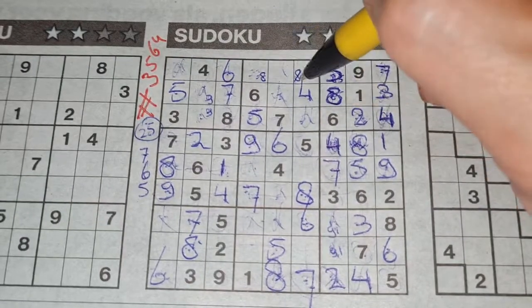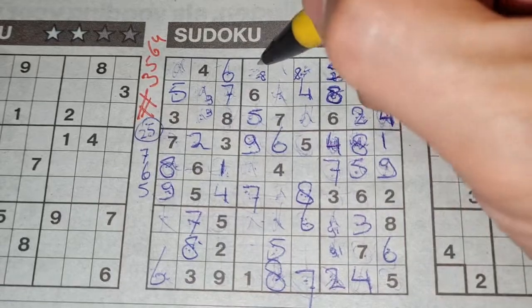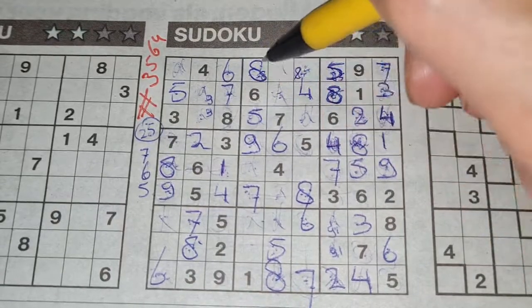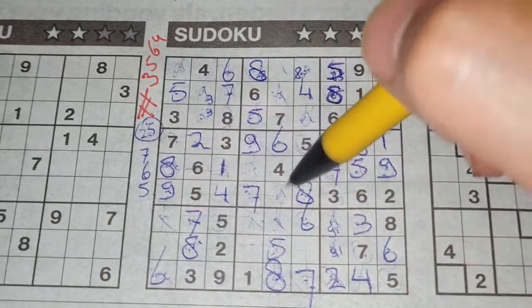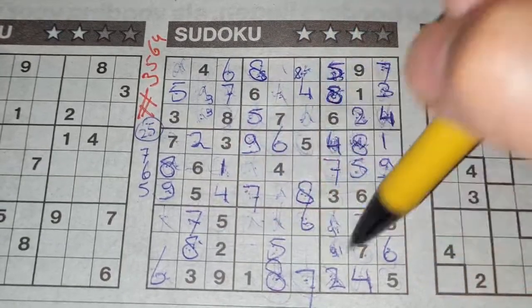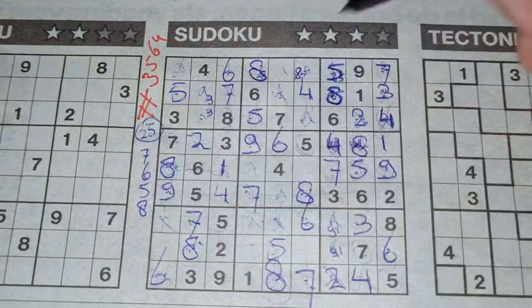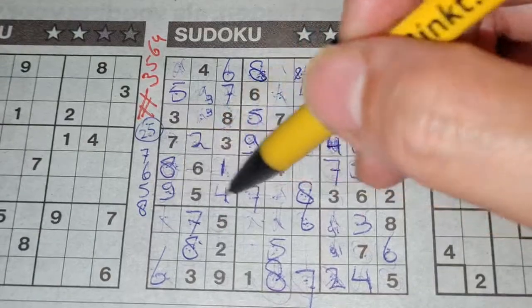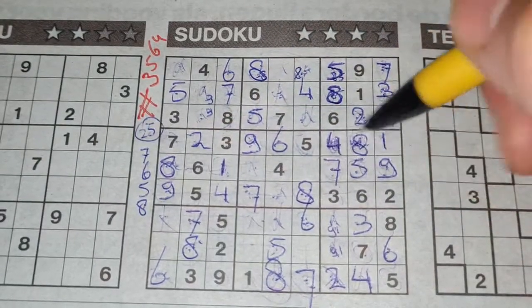I've marked those 2 boxes with 8. So 1 box left for the 8 should be there. And all the 8s are used. I can see this is number 4, number 8. 1 box left in this row for the number 1. 1 is missing.